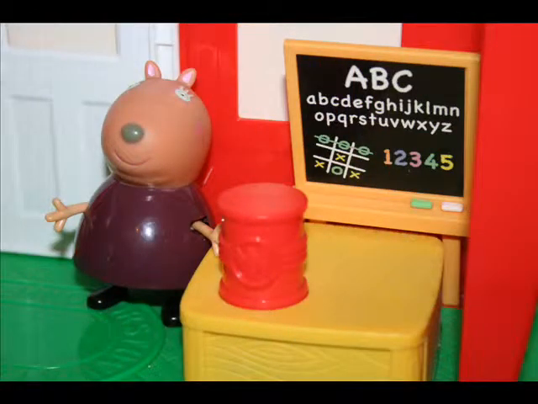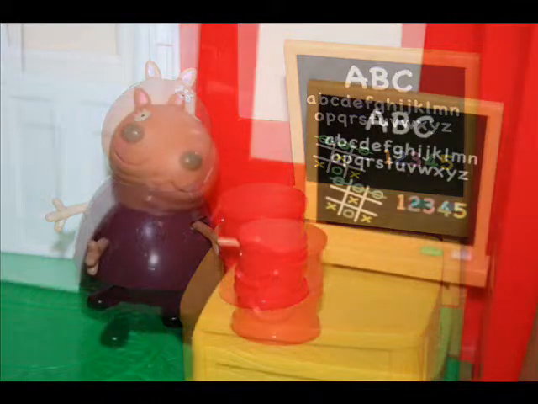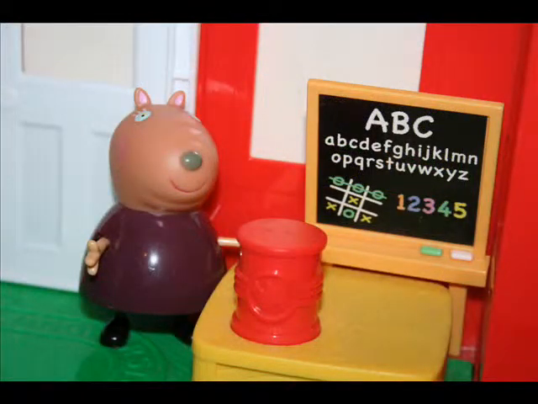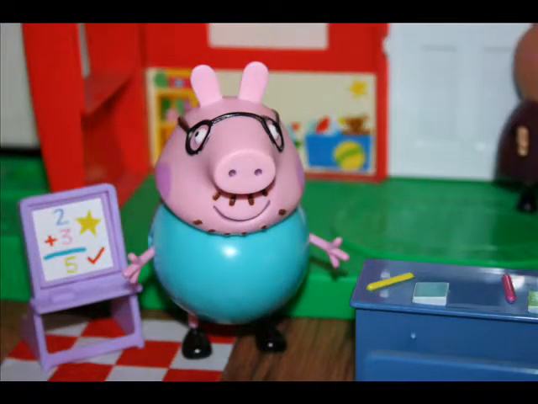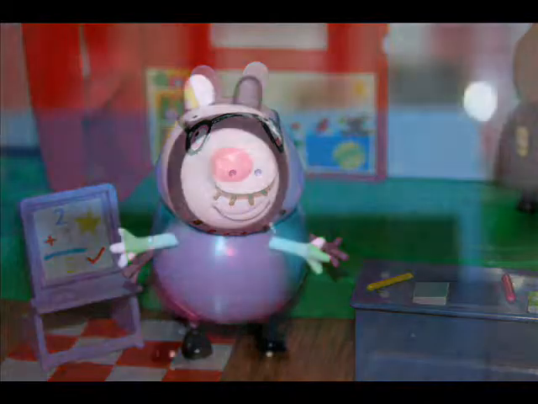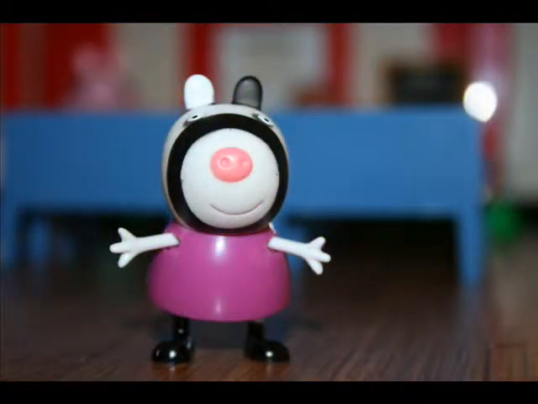We will examine the co-teacher format of the inclusion classroom. This is Miss Deer. She is a certified special education teacher. This is Mr. Pig. He's a certified general education teacher. These are our inclusion model students.